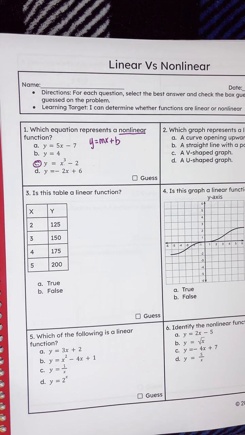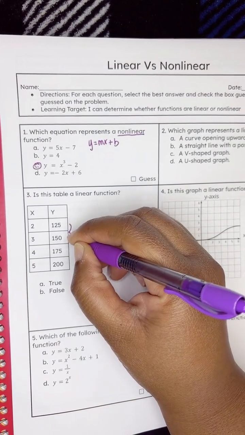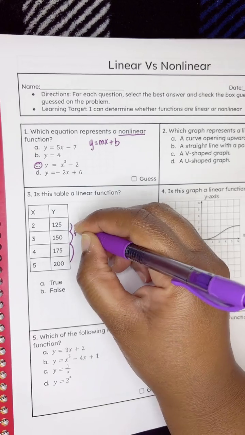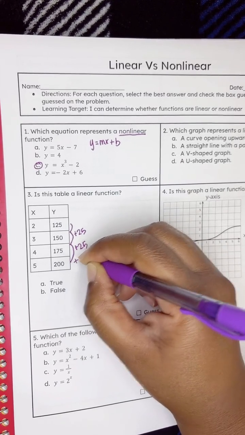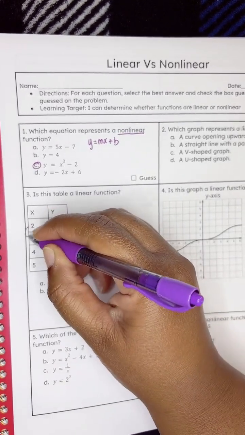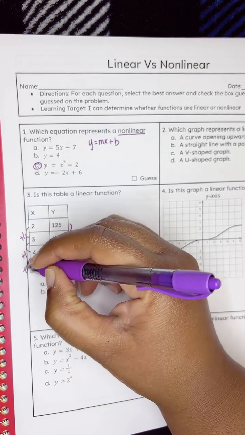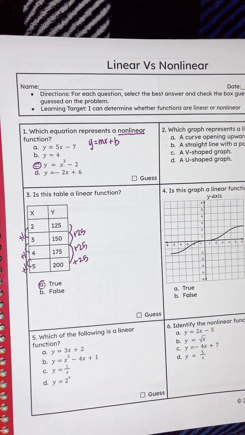Okay, wonderful. T. Howe said yes, by 25. I love it. So let's see how this is increasing. Okay. So 125 plus 150. Perfect. It's increasing by 25. On here, this side is increasing by 1. So this is a linear function. So it is true. The table is linear.